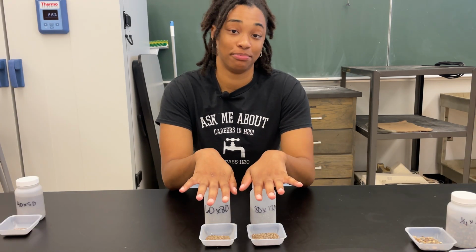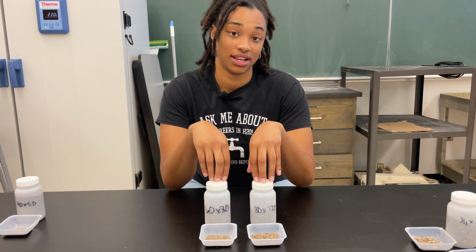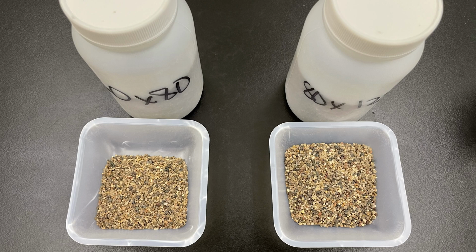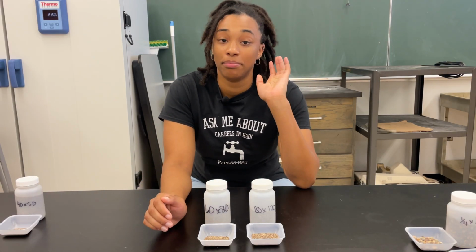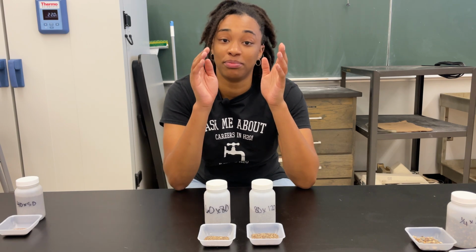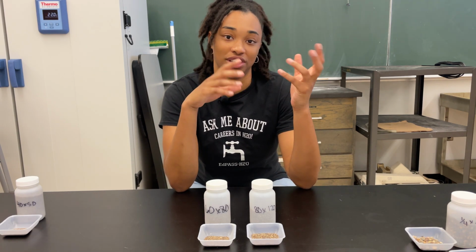So here we have both our 60 by 80 and 80 by 120 rock medias. Looking at these two, you can see that they're relatively similar in size. However, the 80 by 120 is slightly larger than the 60 by 80. Both medias will help filter out large and medium-sized particles in your initial dirty sample water.